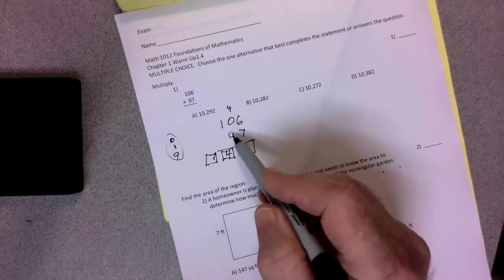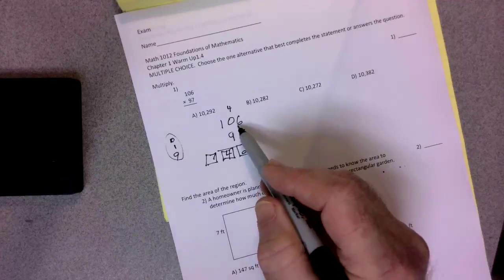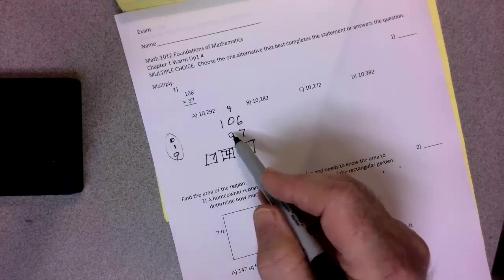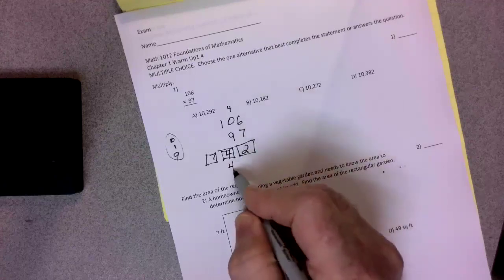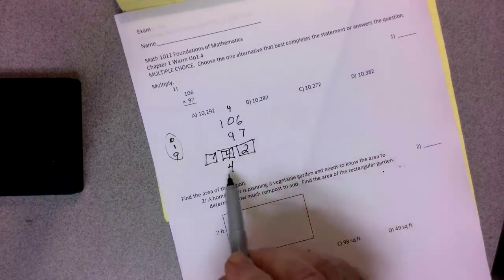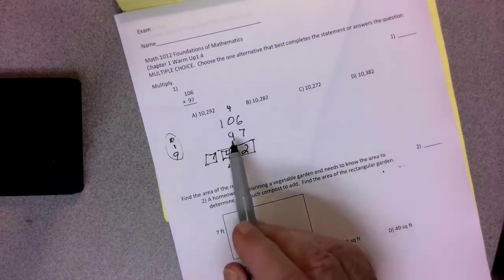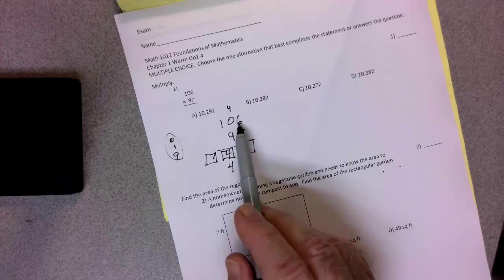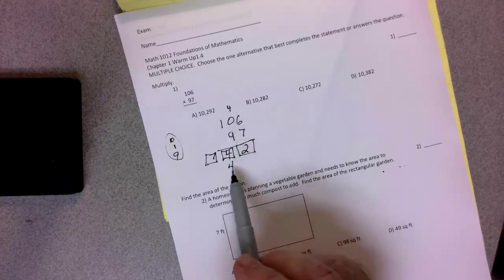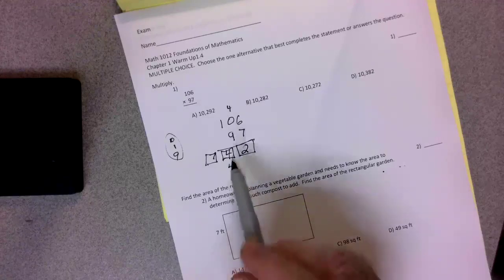90 times 6. So when I say 9 times 6 is 54, that was really 90 times 6, which is 540. But I will use 9 times 6 as 54 and put a 4 here. Now notice, why did I put the 4 here and not over here? Because think with me again. 90 times 6 is 540. So the 540, 4 tens. So I'll put the 4 here.